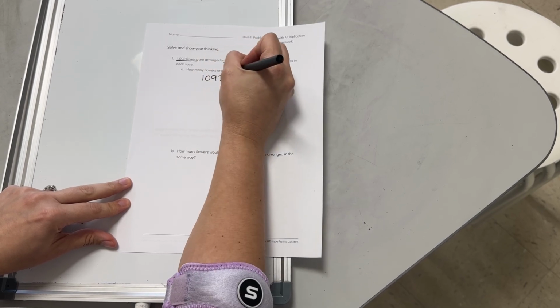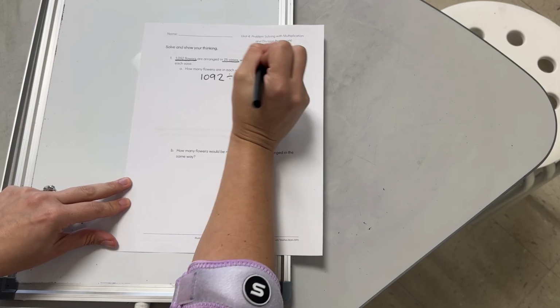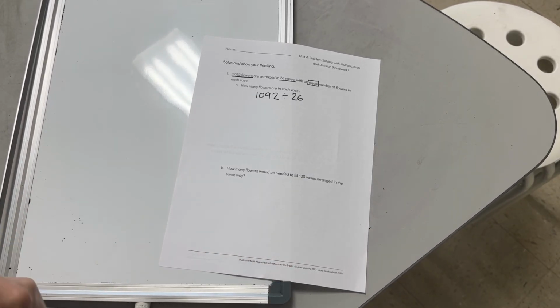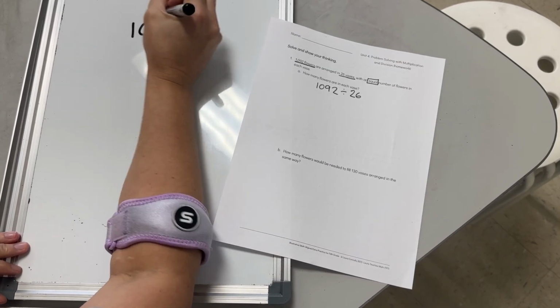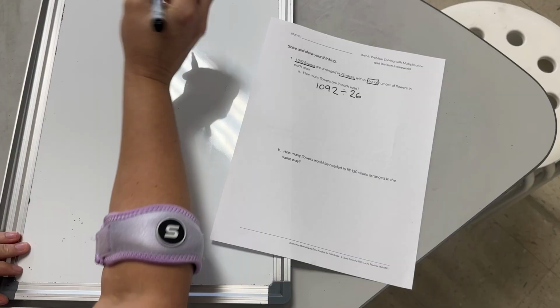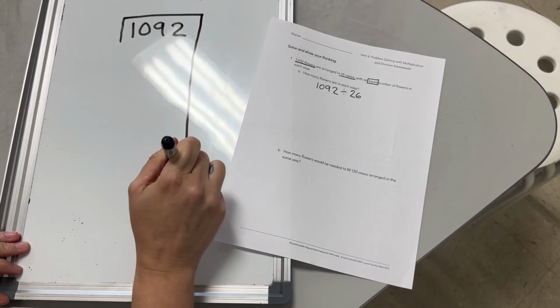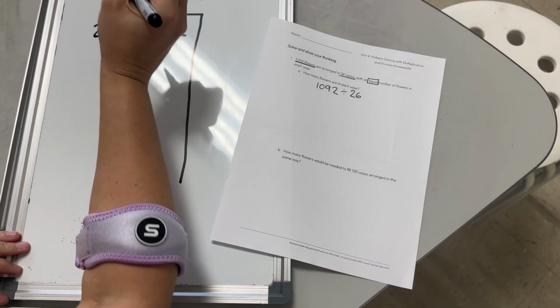The equation is going to be 1,092 flowers divided by 26 vases. So let me go ahead and set that up. 1,092 divided by 26. The 1,092 is my dividend, so it goes inside of this sort of house thing that we build. And then the 26 is my divisor, so it goes outside.